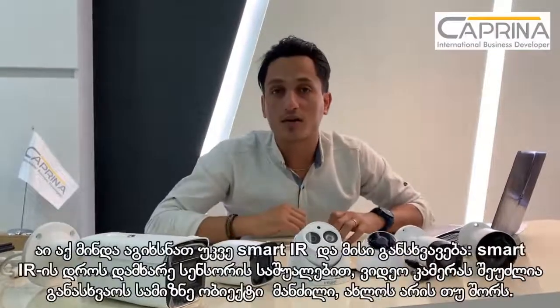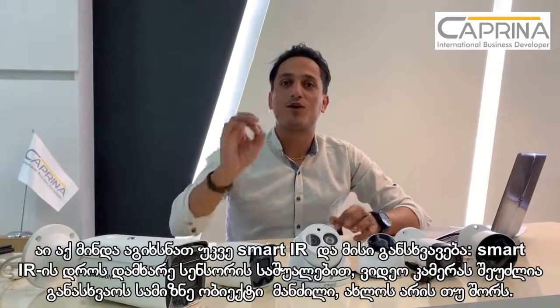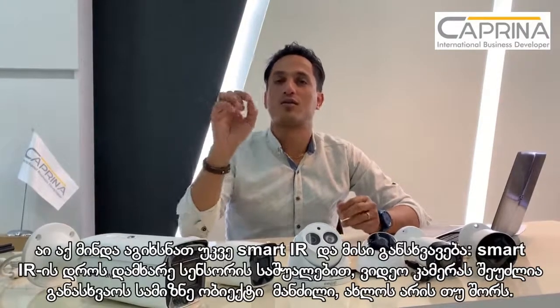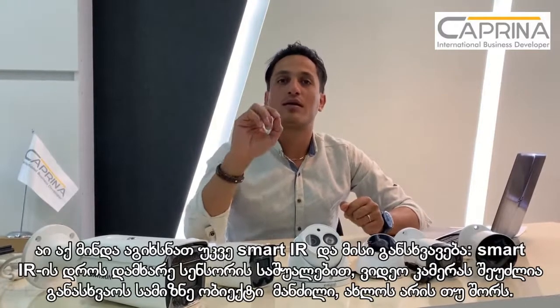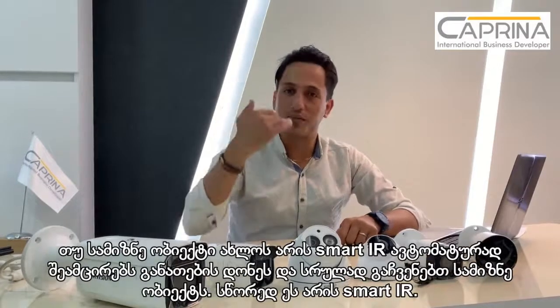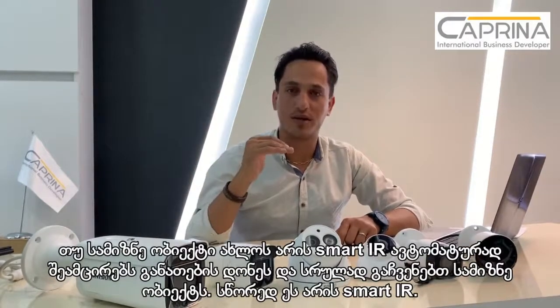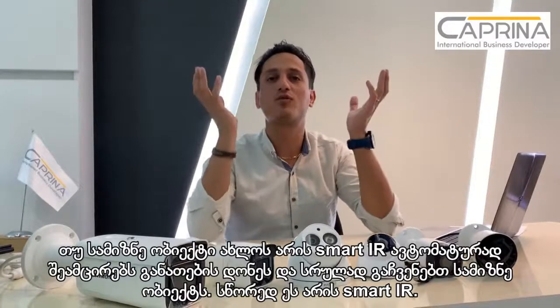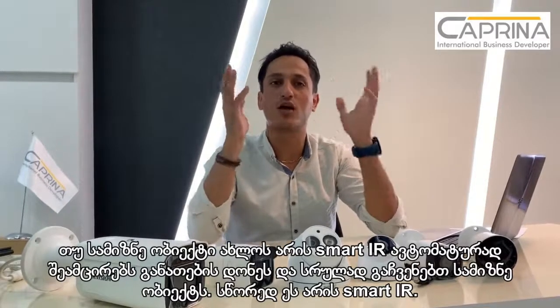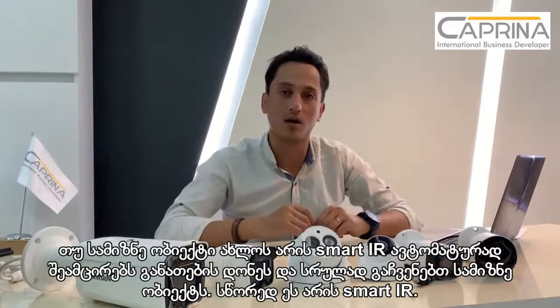But in smart IR, the difference is this. The camera, with one sensor, can understand whether the target is near or far. If a target is near, it will start to decrease the power of the illumination, and you can completely see the face of the target, or whatever is very near to the camera. That is the meaning of smart IR.